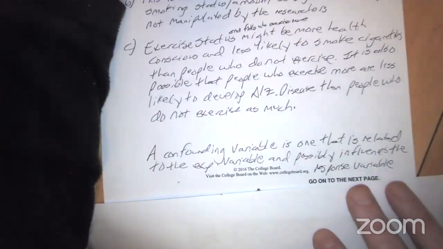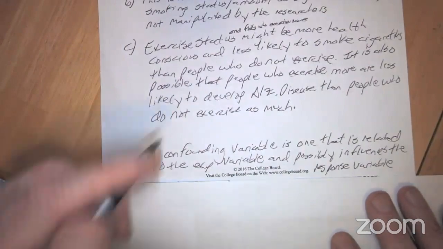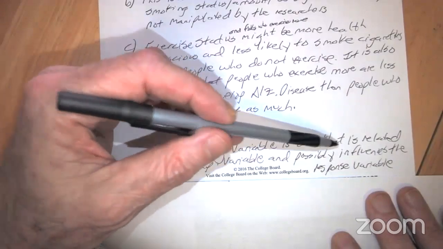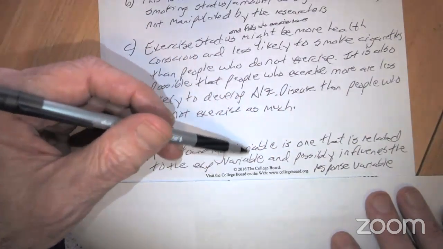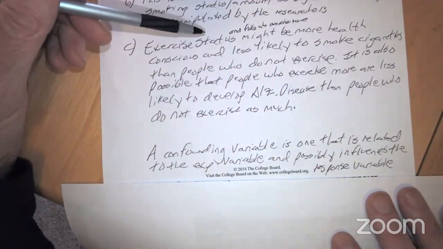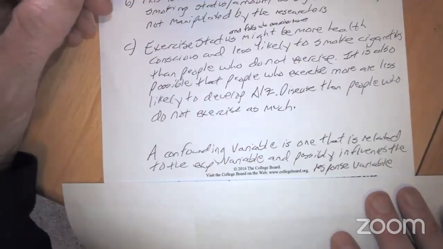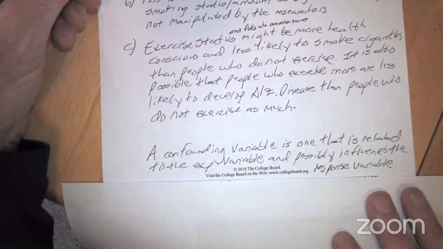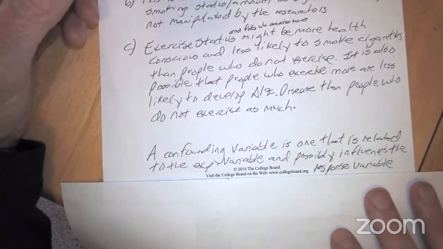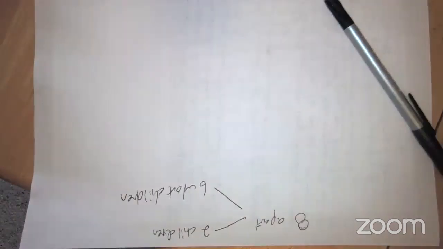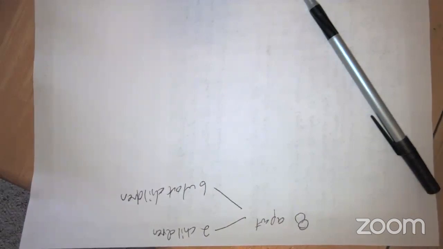And then I added this down at the bottom here, and this probably may not be needed, but this was sort of a note to myself. A confounding variable is one that is related to the explanatory variable and possibly could influence the response. So the fact that you exercise or how much you exercise could be related or somehow tied into how much or how little you smoke. I would assume that people who exercise all the time might not smoke at all or smoke less than people who don't exercise. So hopefully that helps a little bit with this experimental design, planning a study.